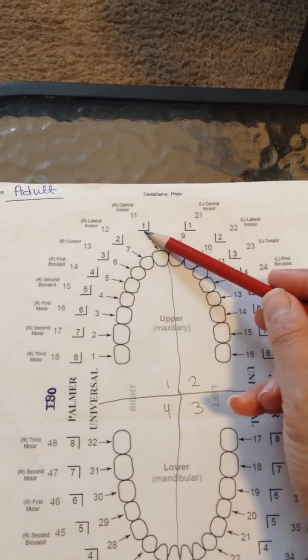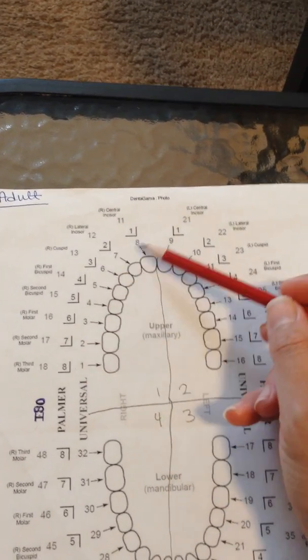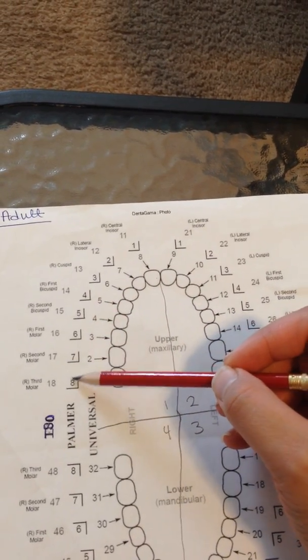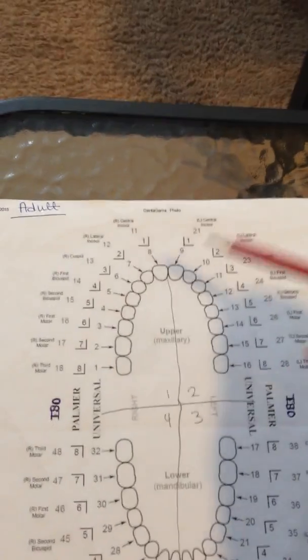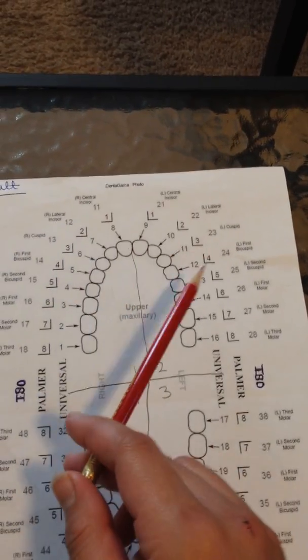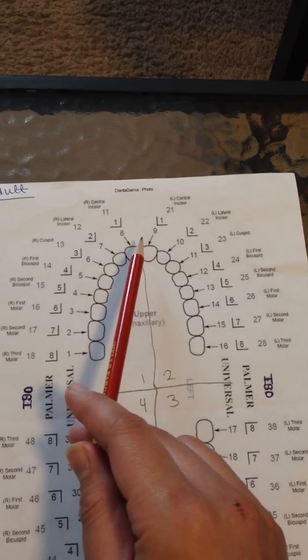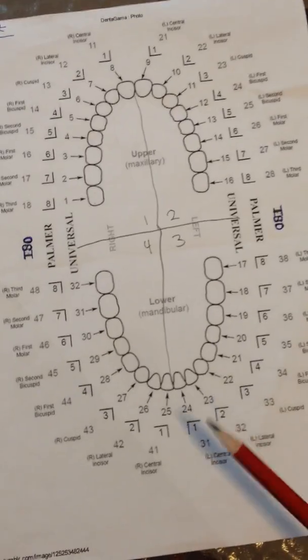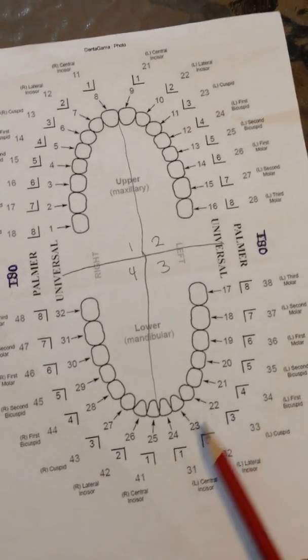So 1 in the middle to your right, 8. They count like 1, 2, 3, 4, 5, 6, 7, 8. And then they do the same thing on your left. 1 to 8 on your left. They start from the middle, 1 to 8.